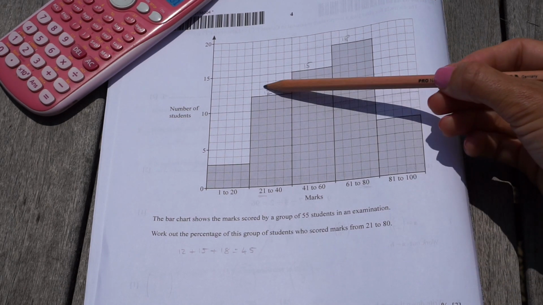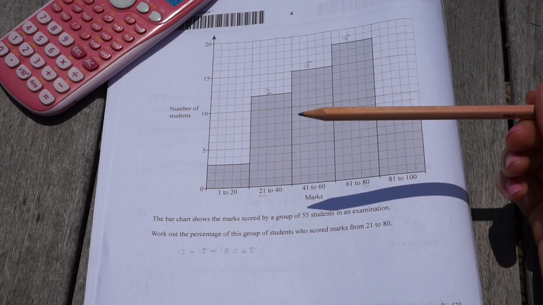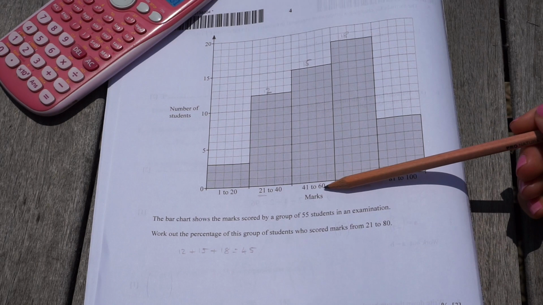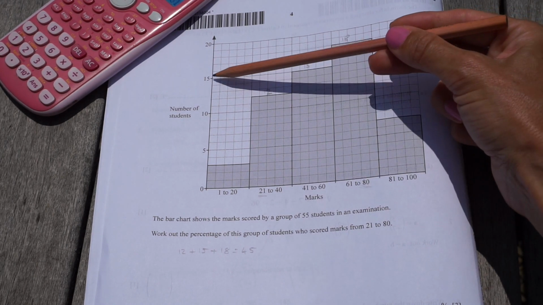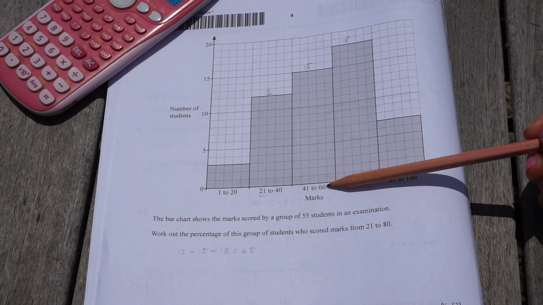So 12 students scored between 21 and 40 marks. If we consider the next bar, so the students that scored 41 to 60 marks, this time the bar is in line with 15 students, okay? So 15 students scored this many marks.